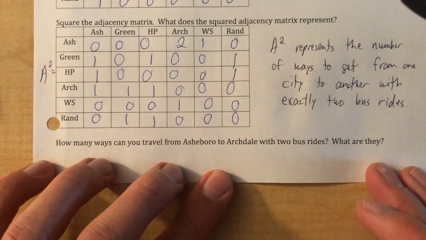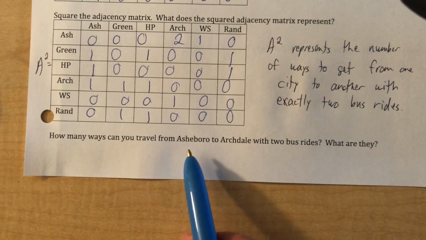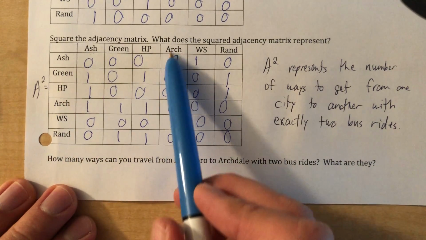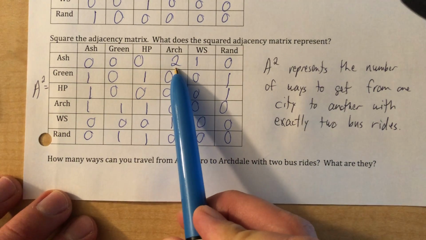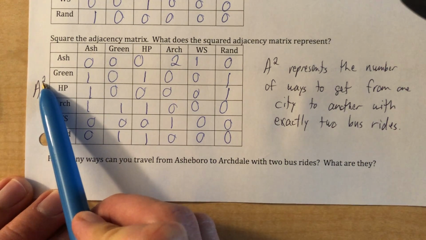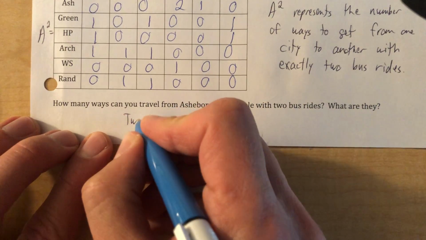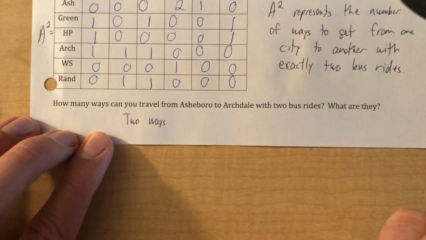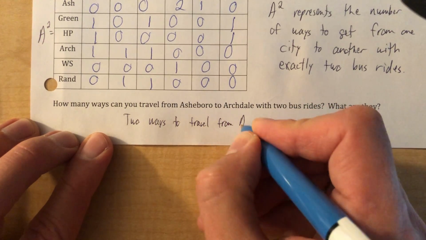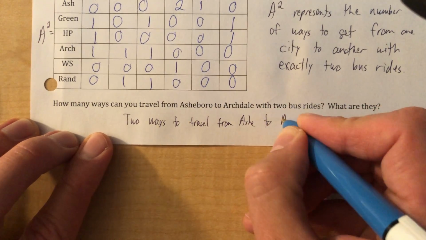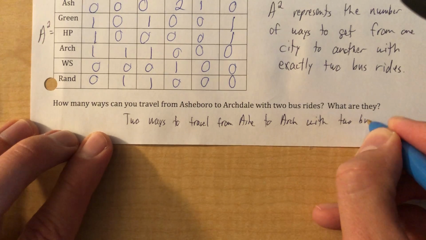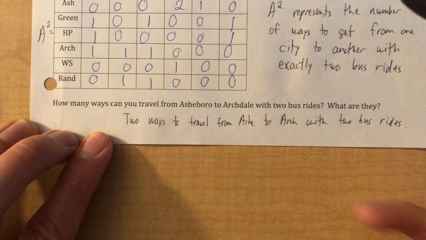Okay, so let's answer the question below. How many ways can you travel from Asheboro to Archdale with 2 bus rides? And then what are they? So I want to go from Asheboro to Archdale. There are 2 ways to travel from Asheboro to Archdale by riding the bus twice. So there are 2 ways. Let's put it in context. To travel from Asheboro to Archdale with 2 bus rides. Okay, and then what are they?